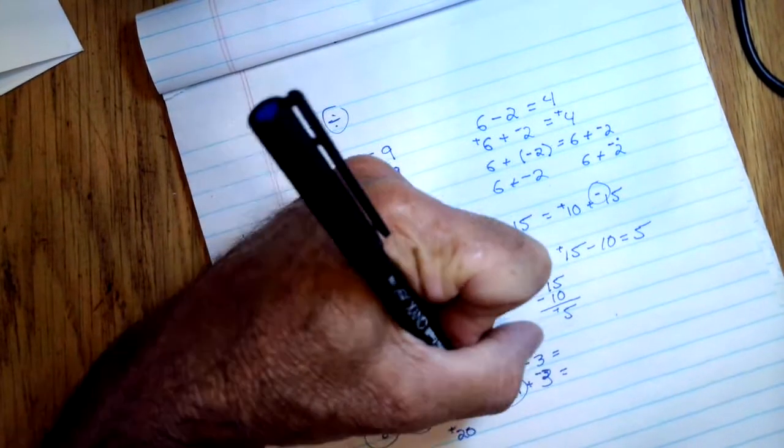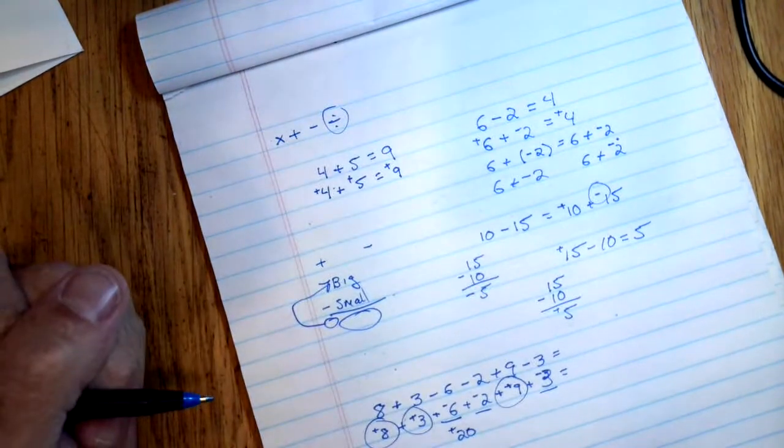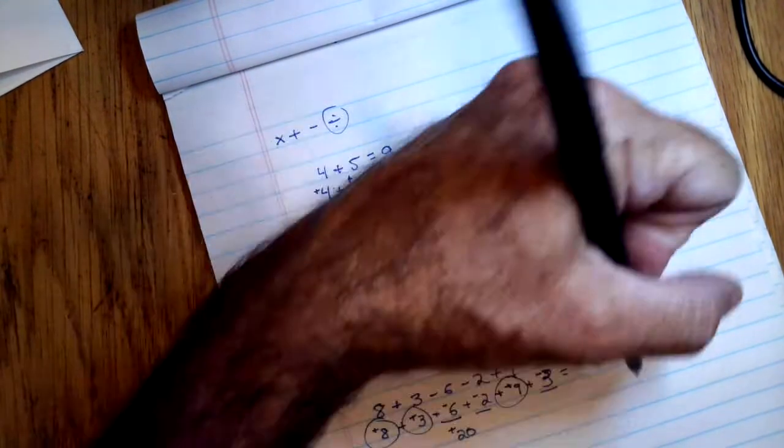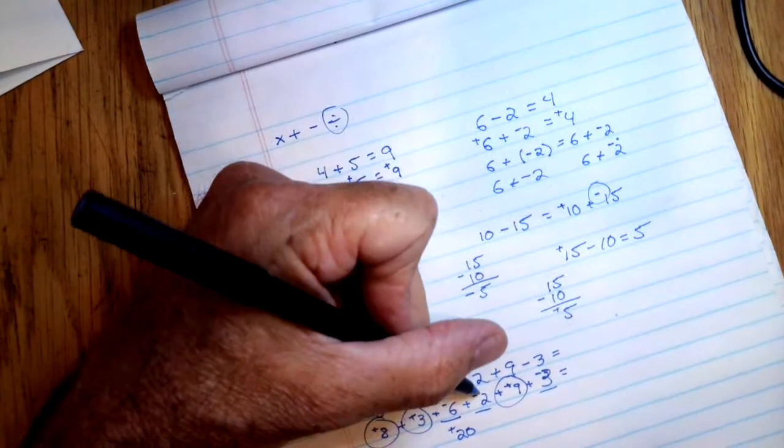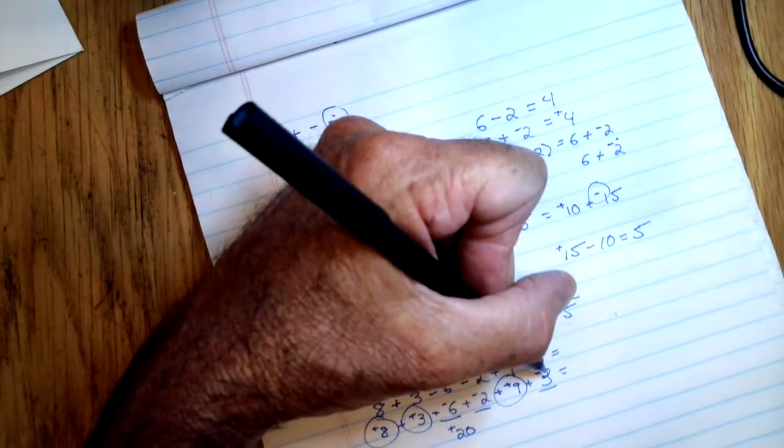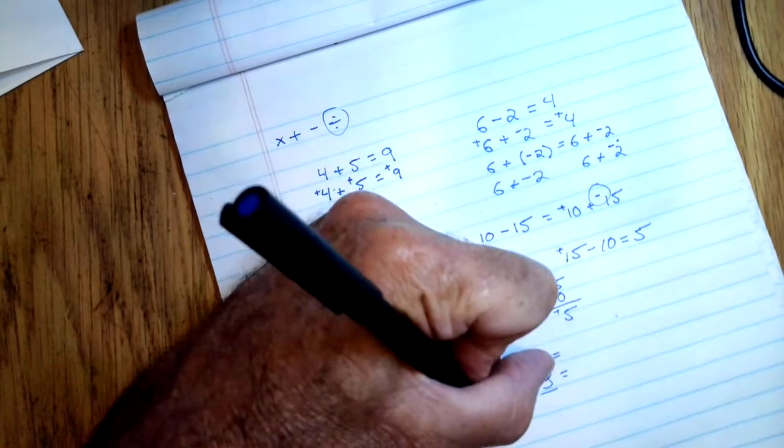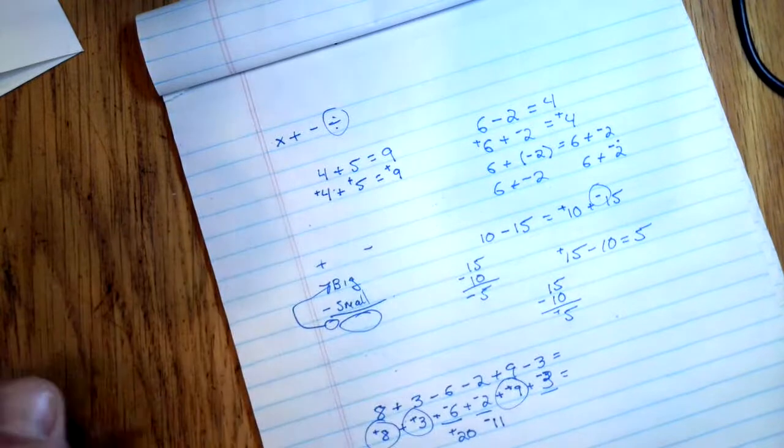What's 6 plus 2 plus 3? Add all the negatives together. In other words, all my left arrows. So 6 and 2 is 8. 8 and 3 is 11. So I have 11 negative numbers.